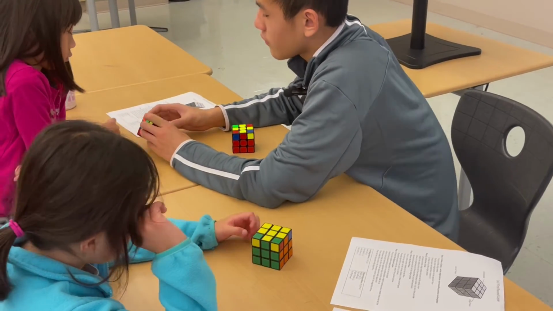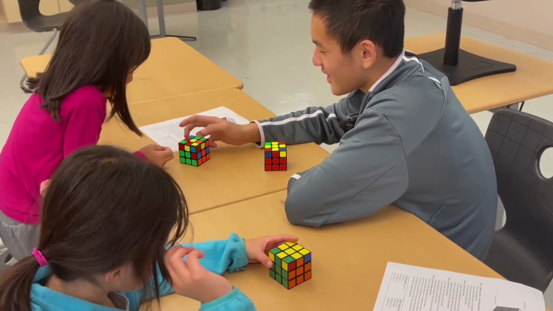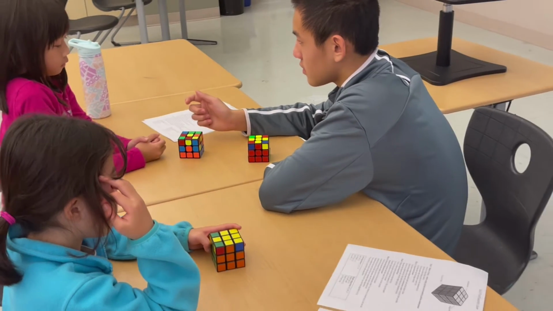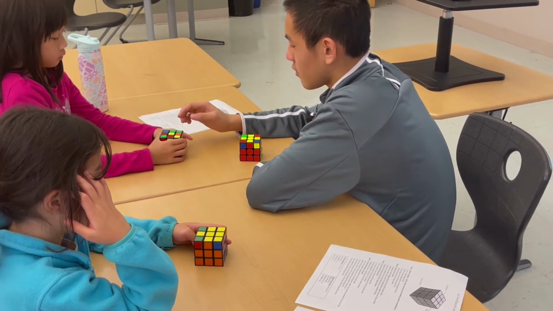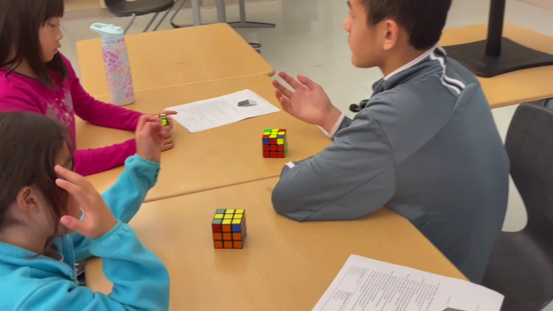So first you want to find a non-yellow edge piece. Yeah, perfect. So now you want to match it up with the centerpiece. Perfect. And now you want to look at the top color. Red. Turn away from red. Perfect. And if you turn it to the right, you do the left algorithm. If you turn it the other way, you do the opposite.